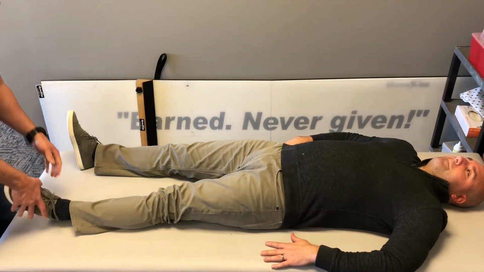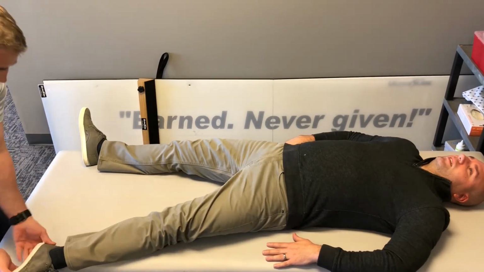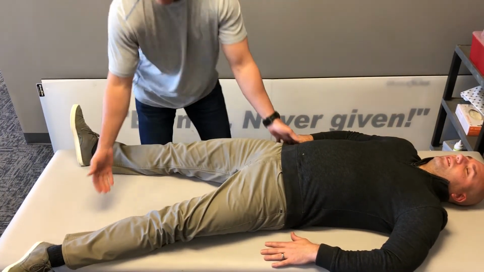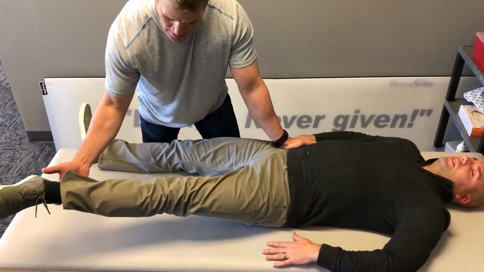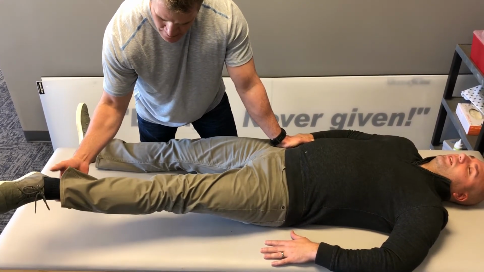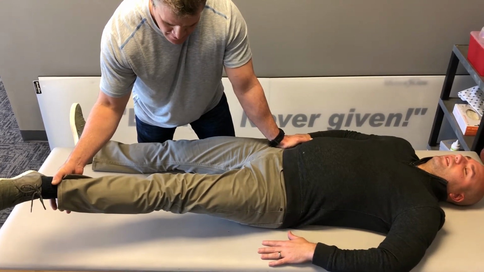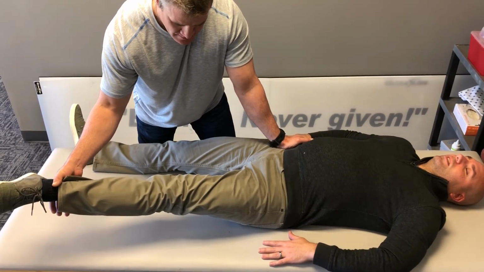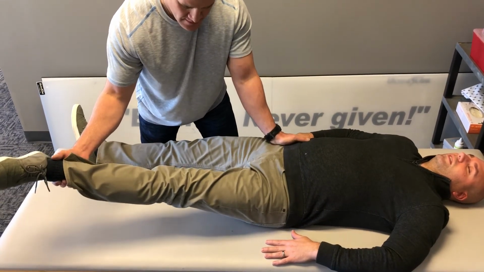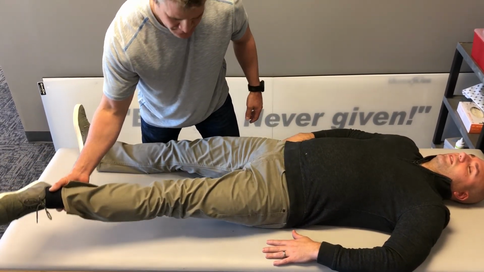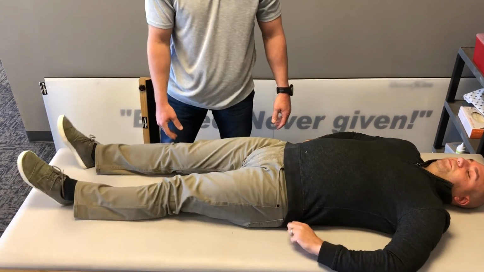And our PICs will be performed in 30 degrees abduction, fully externally rotated, hip flex to 10 degrees, and then just lift from my hand, Matt, and hold. Six times, 10-second holds, relax, and you repeat that 6 times for your PIC. Okay, good.